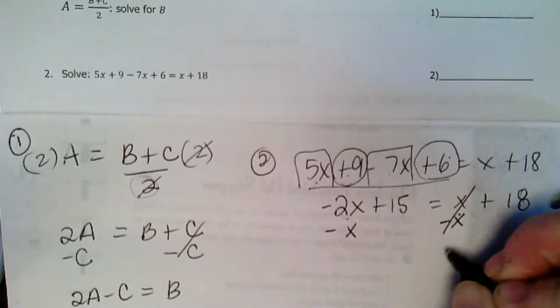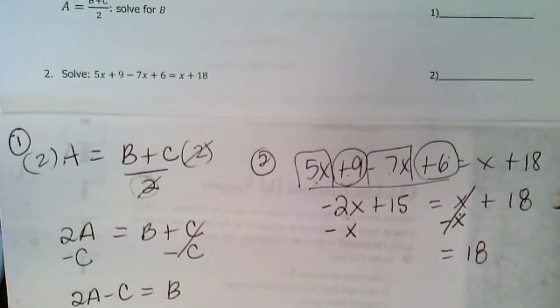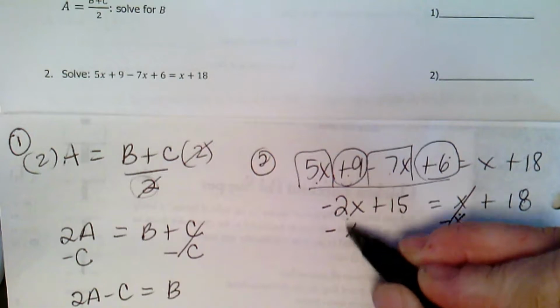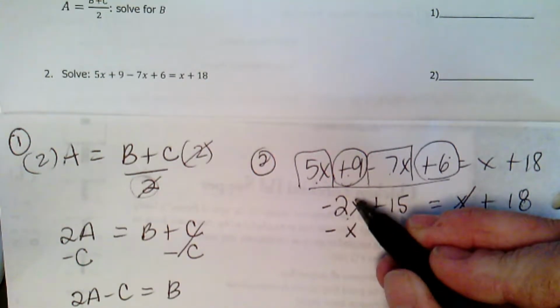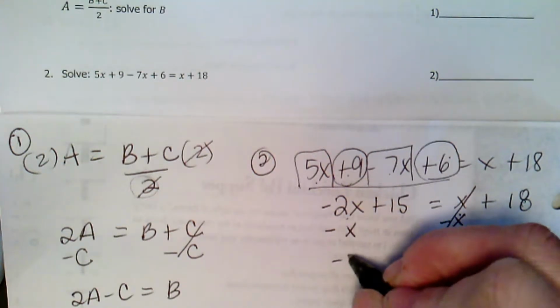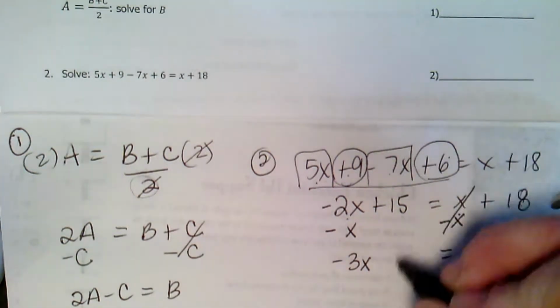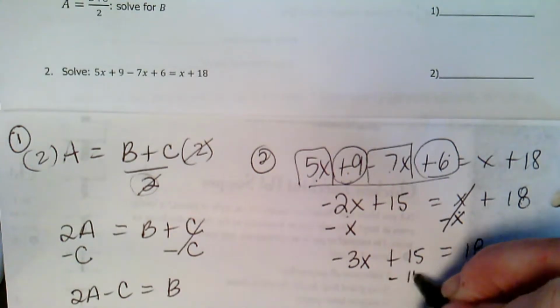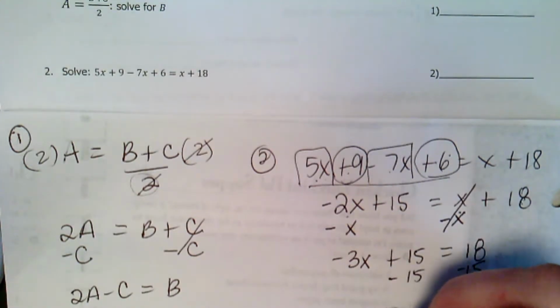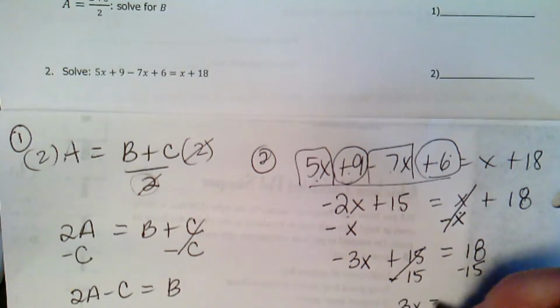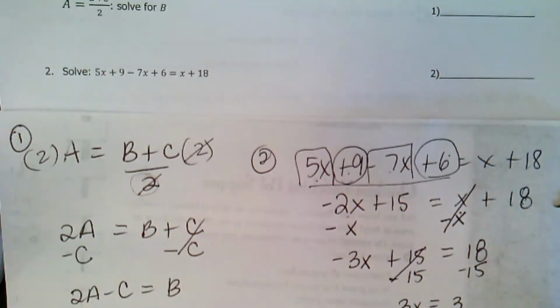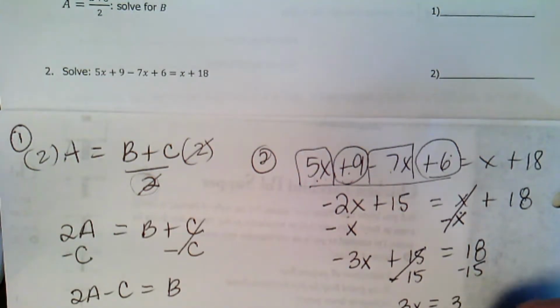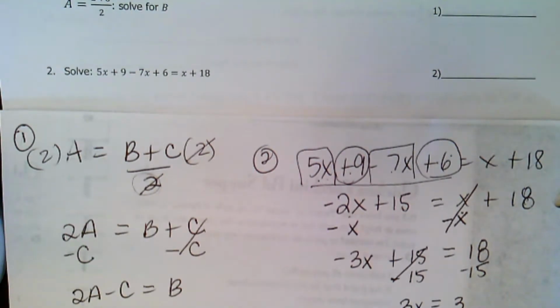This cancels that out and leaves just the 18 on this side. And then on this side, we take minus 2, minus 1, so we have minus 3, and then the plus 15. Minus 15 from both sides, gone. And then this side we have 3 left. And then we divide both sides by negative 3. So our answer is negative 1. Oops, sorry.